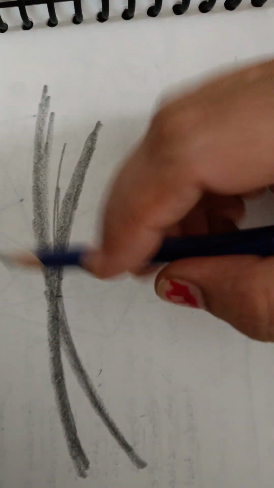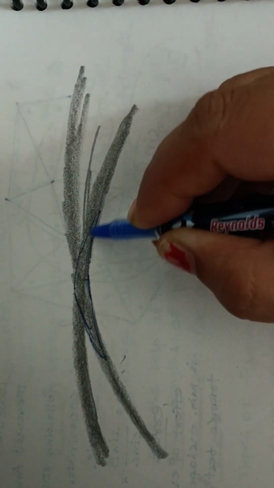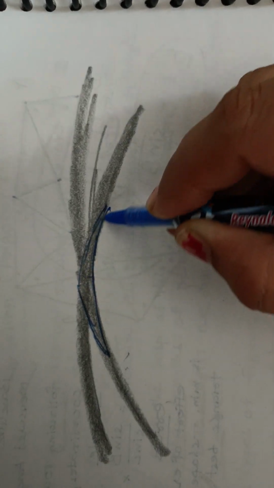So the area of contact, I make a triangle. So this is the triangle, and there will likely be more errors.